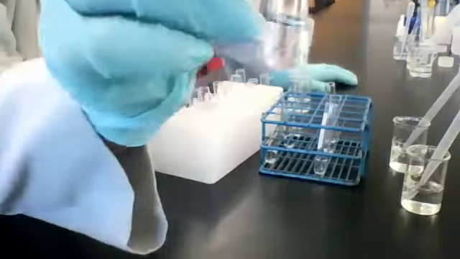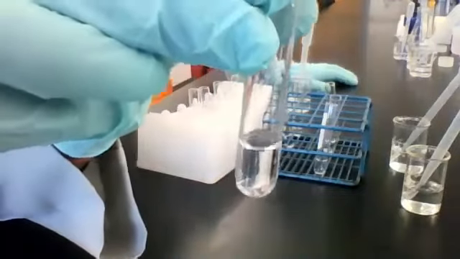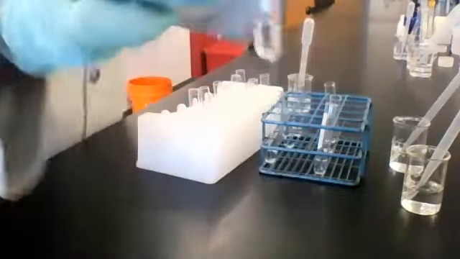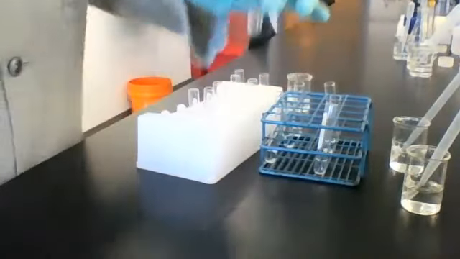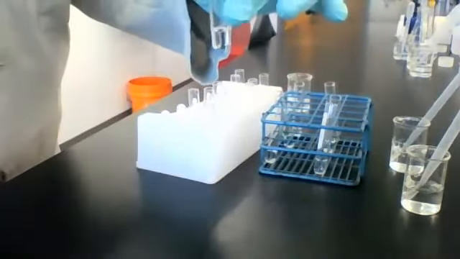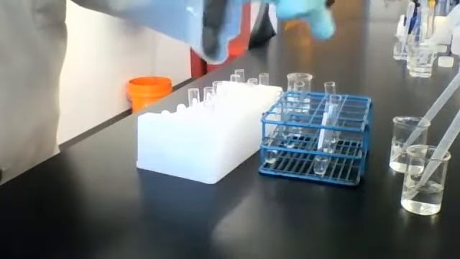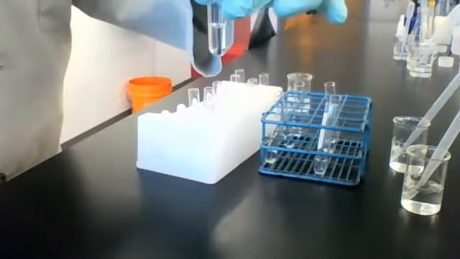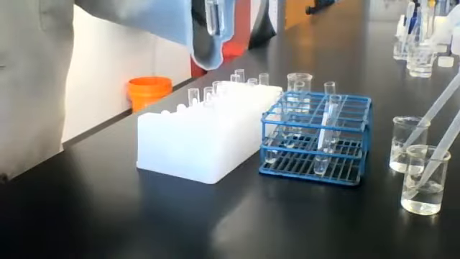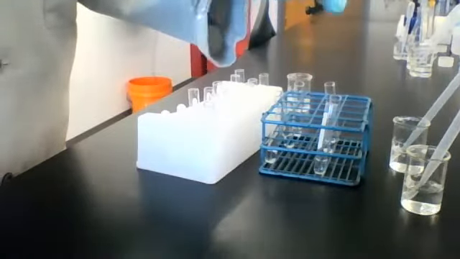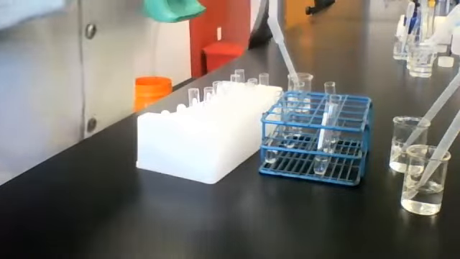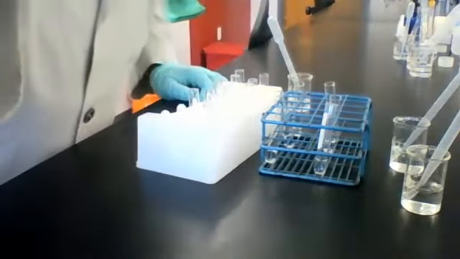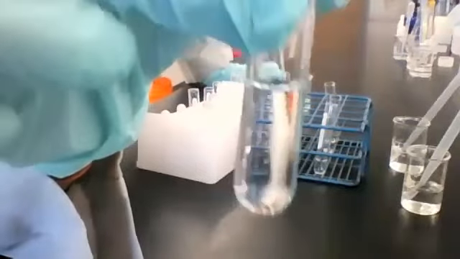Now here's our unknown B. It's a different unknown than in the first set. And I'm about to add some reagent A. All right, here it is.